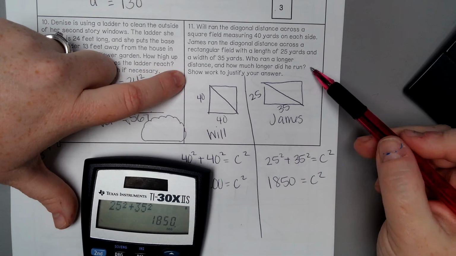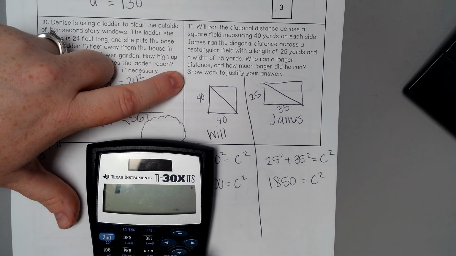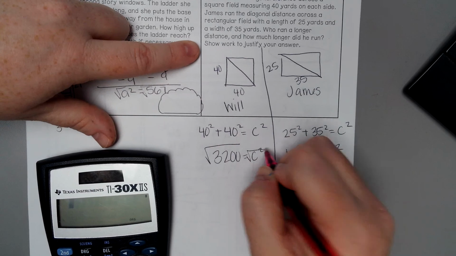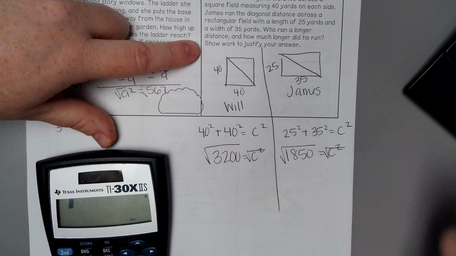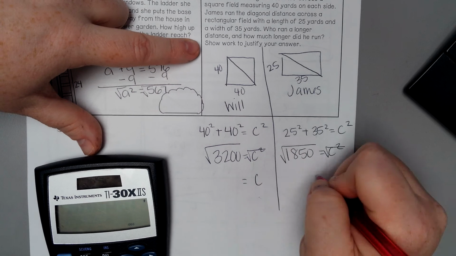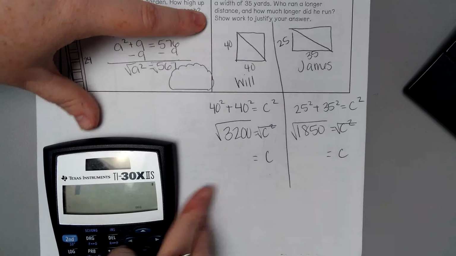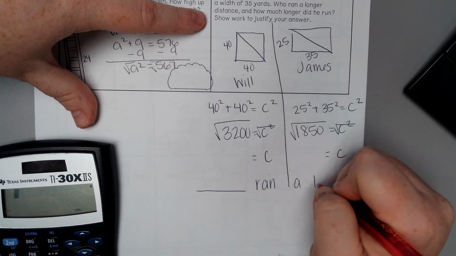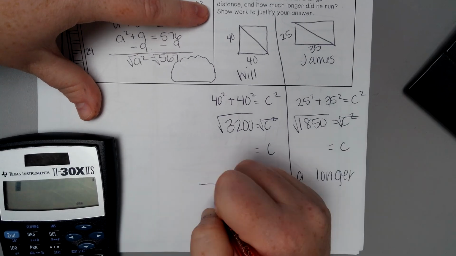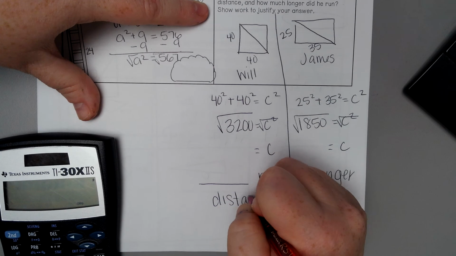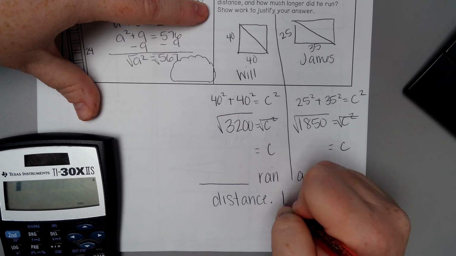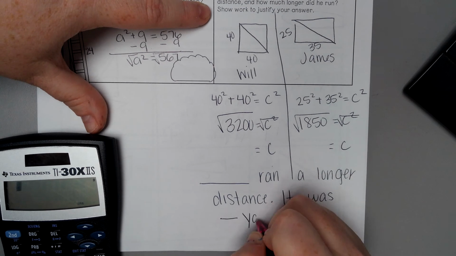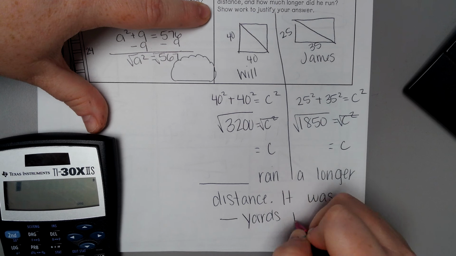Who ran longer and how much longer did he run? Okay, so we need to figure out what this length is. So what is the square root of these numbers? And you need to figure this out. Blank ran a longer distance. It was blank yards more.